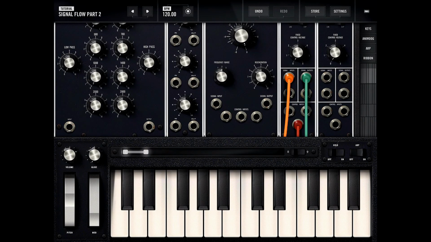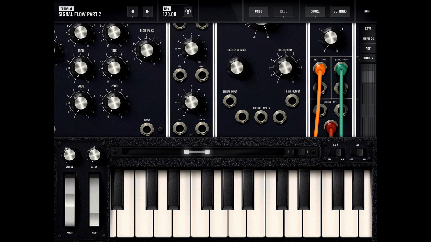Welcome back to another episode where we explore the Moog Model 15 iPad app. Instead of continuing to read the manual, we'll read the manual as we explore each of the modules in future videos. In this video, let's explore the arpeggiator. We get to that by pressing the ARP button, which is right here.